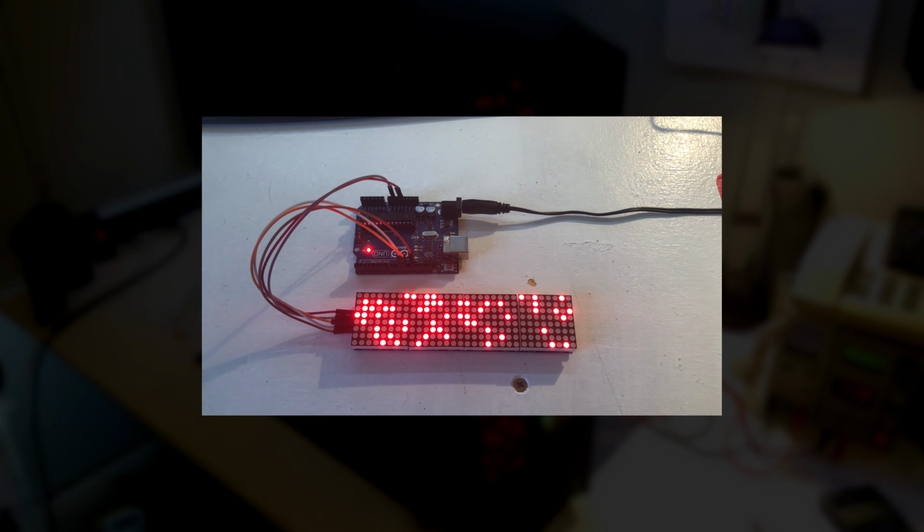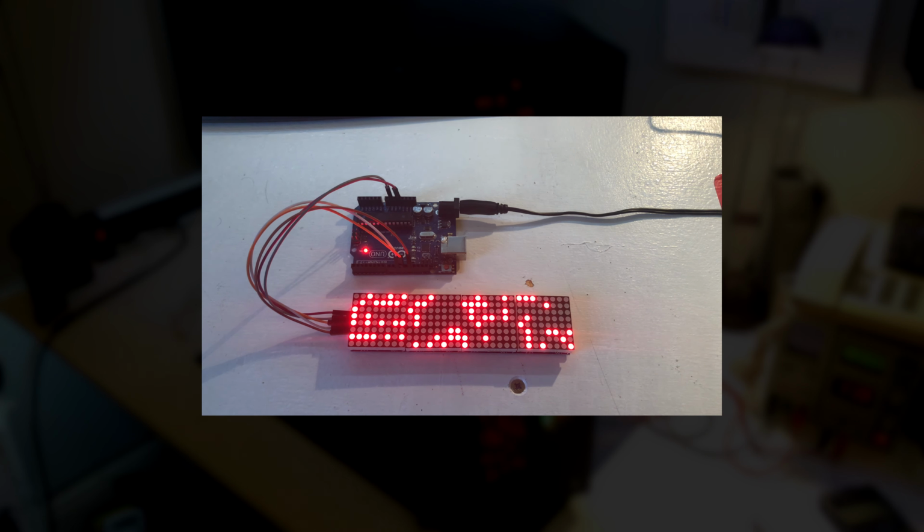So, I got the code into an Arduino Uno and a matrix module and it worked. And now I need to create some sort of fancy computer case and stick this on the front of it. This is where this project started.